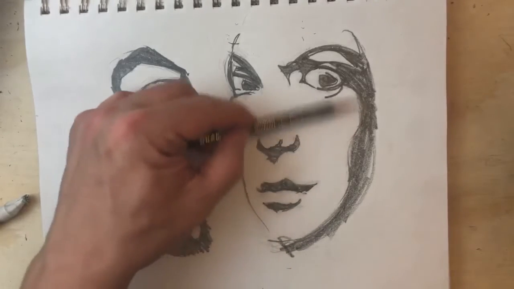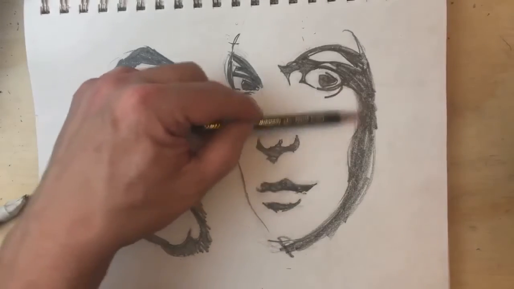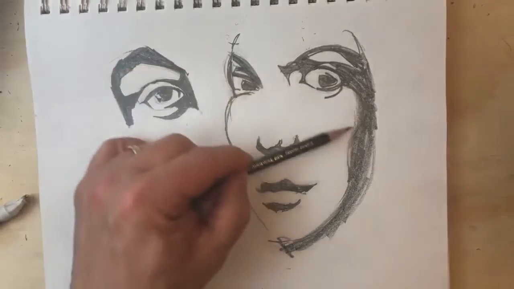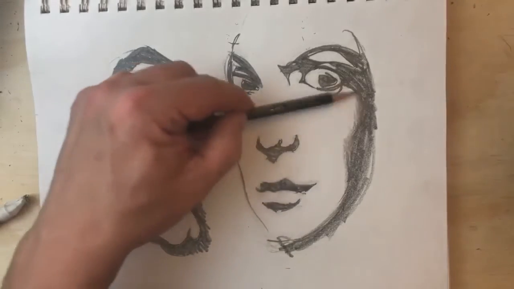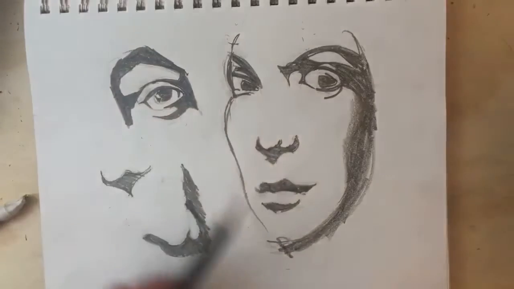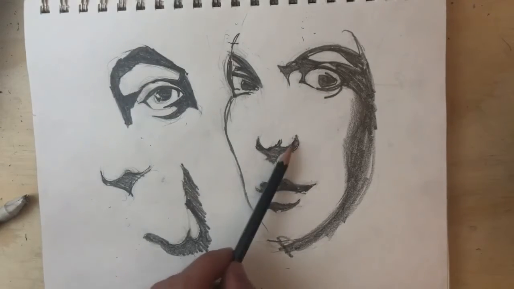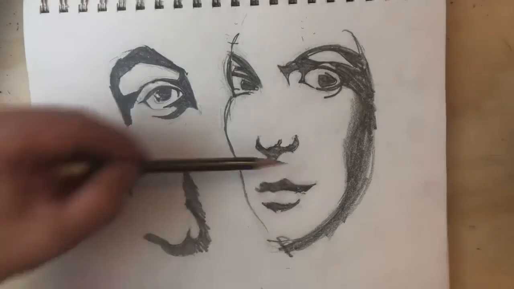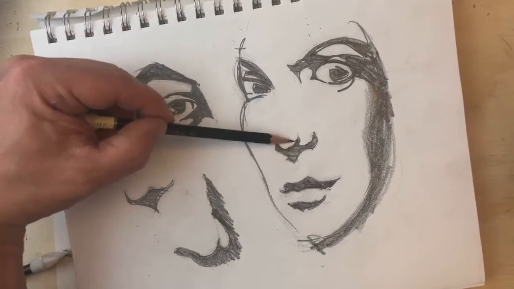So here I'm looking at this cheekbone. Usually it's going to have a bit of gradation on it. It's a fairly rounded form, so I'll just smooth that out. All right, the nose here, chances are it's going to be a rounded form.